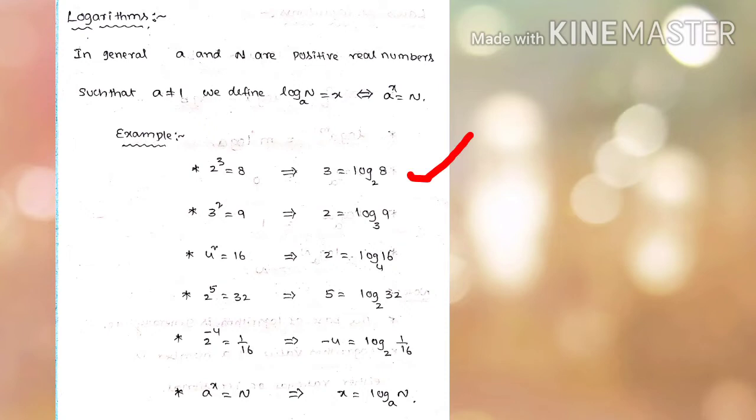2 power 3 is equal to 8. We know it is in exponential form. This is converted into logarithmic form. Exponent value 3 is equal to logarithm of 8 to the base 2. Again, 3 square is equal to 9. So here the exponent value is 2, so 2 is equal to logarithm of 9 to the base 3. Like that you can write anything. Lastly, a power x is equal to n, such that x is equal to logarithm of n to the base a. Right? This is the general form or logarithmic definition.